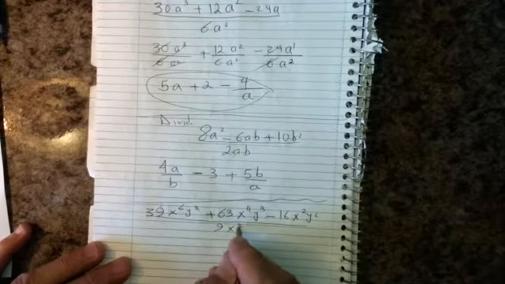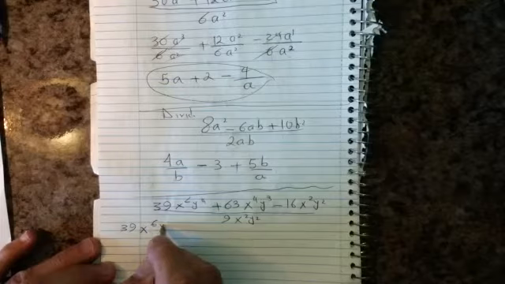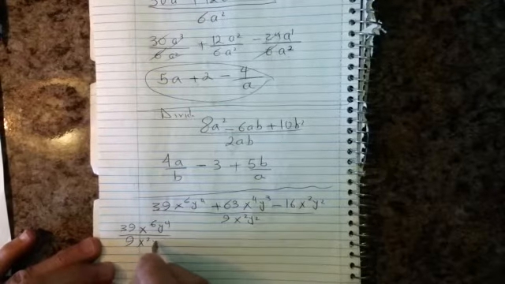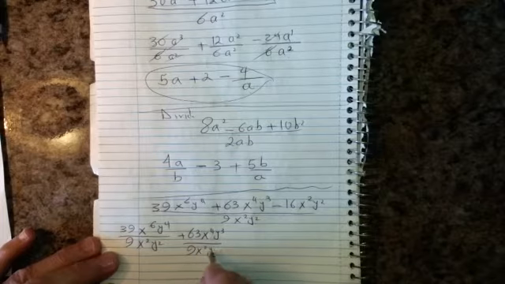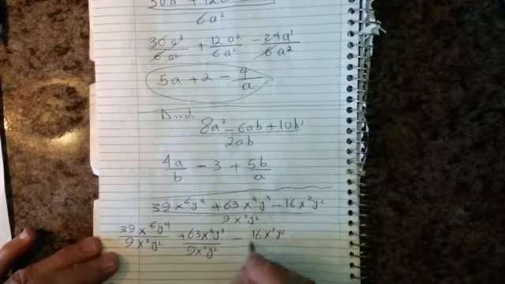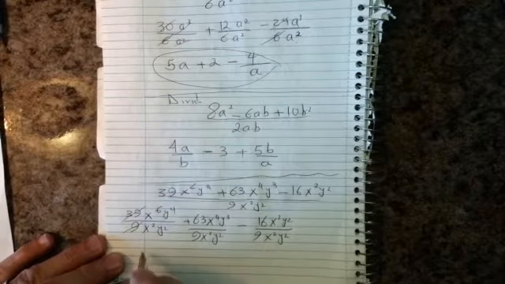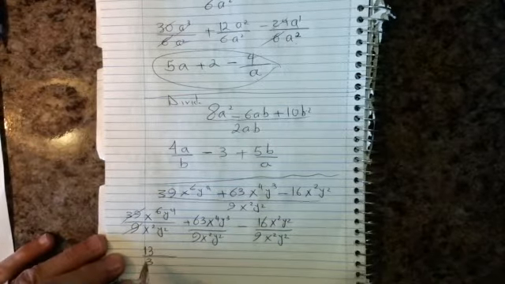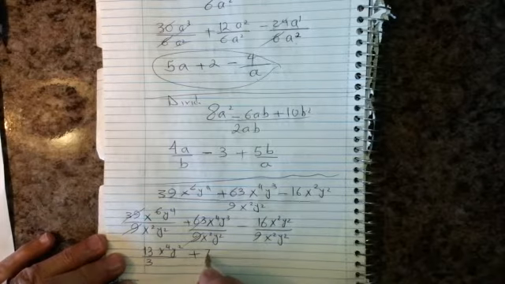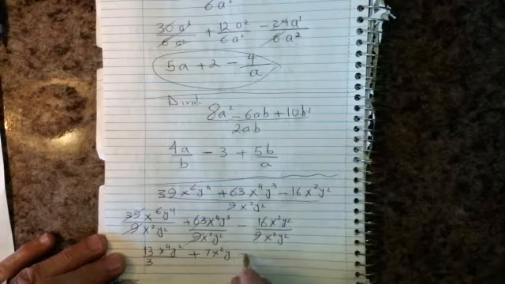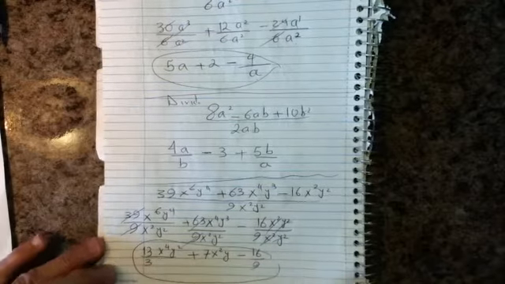So now, again, we separate them. This one has a lot of numbers in it. All right.